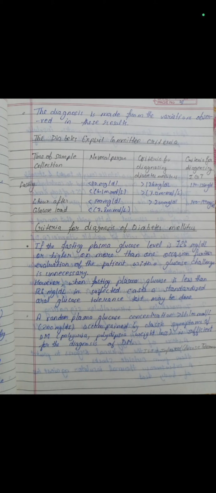A random plasma glucose concentration of more than 11.1 millimole per liter or 200 milligram per deciliter, accompanied by classic symptoms of diabetes mellitus, polyuria, polydipsia, and weight loss, is sufficient for diagnosis of diabetes mellitus.